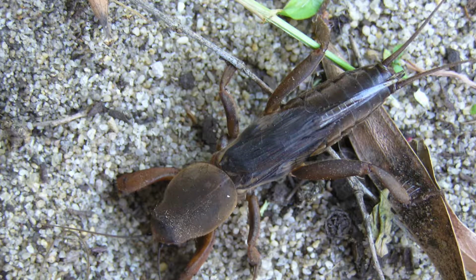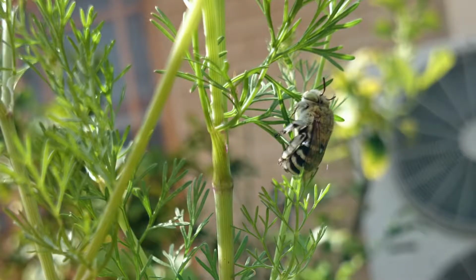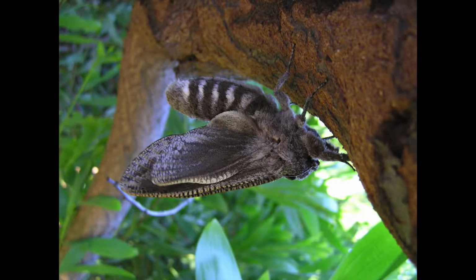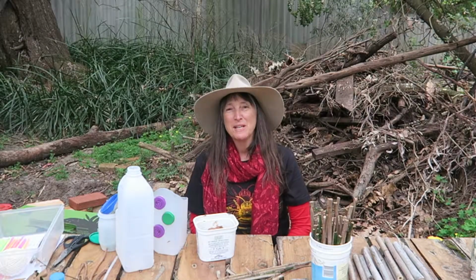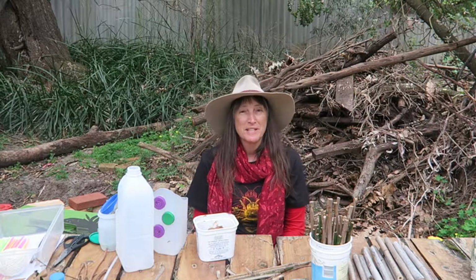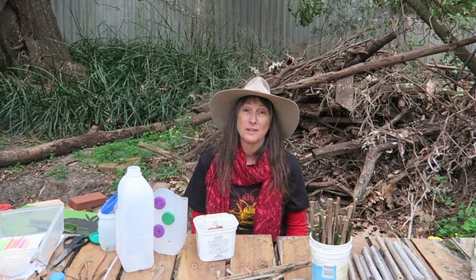It's really important to have lots of different insects in the garden. Insects are really important food for things like birds, lizards, but it's also really important for pollinating native plants. So something you can do in your own garden to help insects out is to make them an insect hotel.